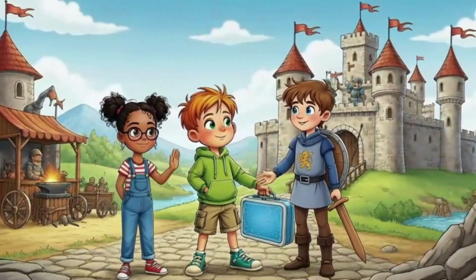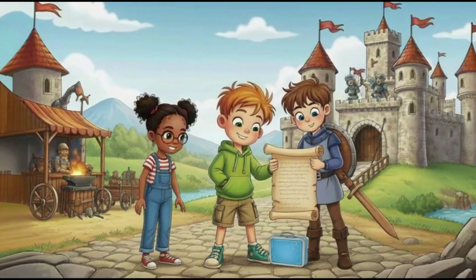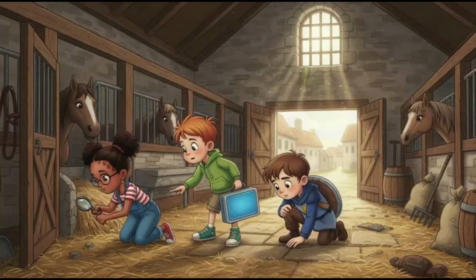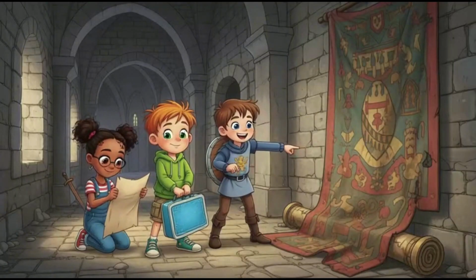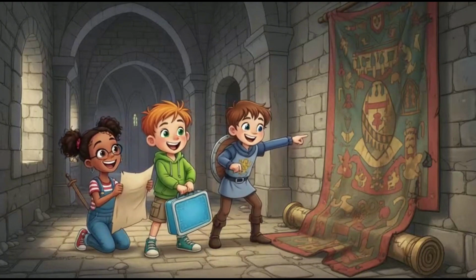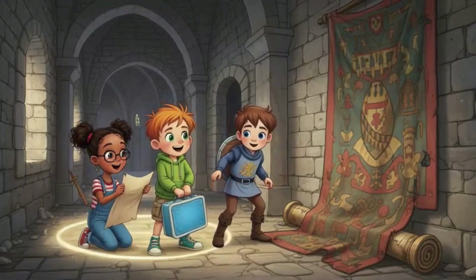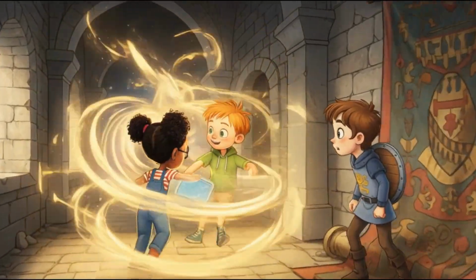He carried a sword and a scroll with a seal. Another challenge. They were here for a reason, to find a lost banner. Together, they searched the courtyard, through archways and stables, down winding stone steps, until at last, they found it. Tucked behind a dusty tapestry, the banner was restored. The castle was safe, and the lunchbox hummed again. The wind lifted, the light swirled, and once again, they were off.